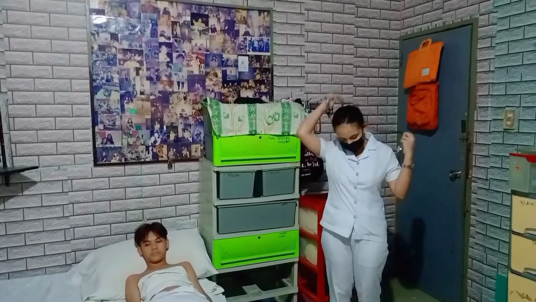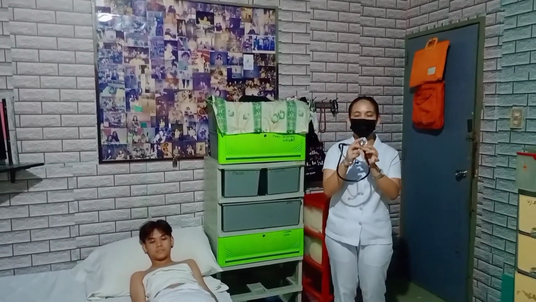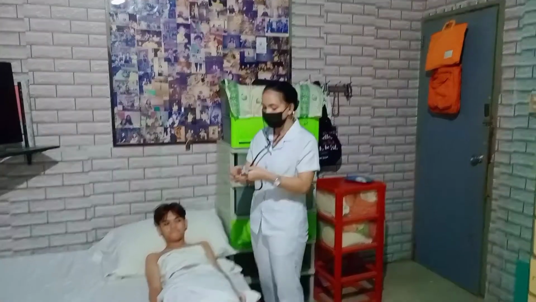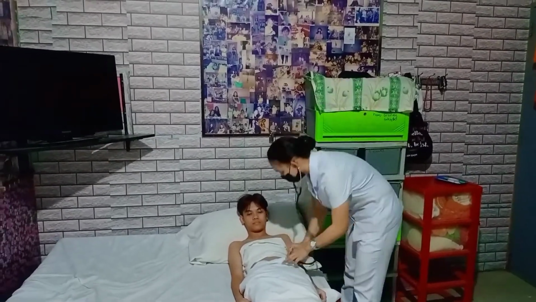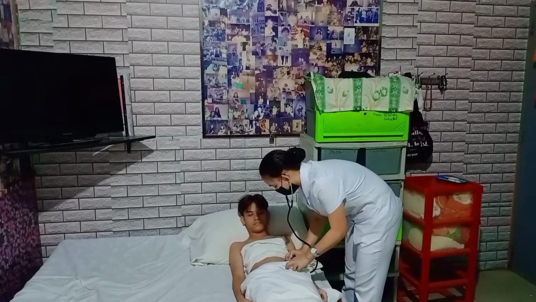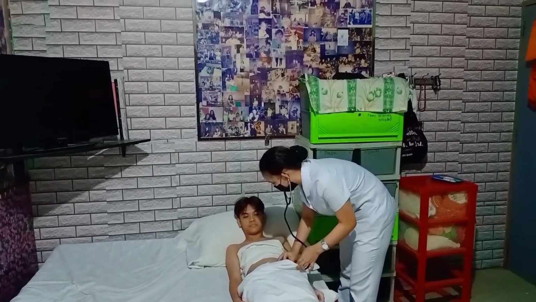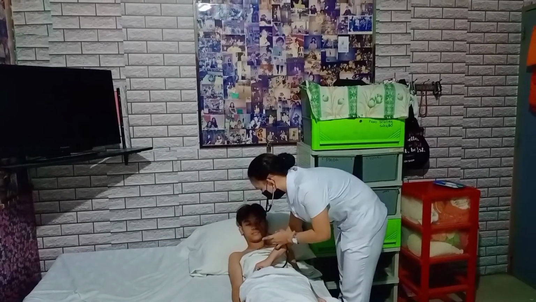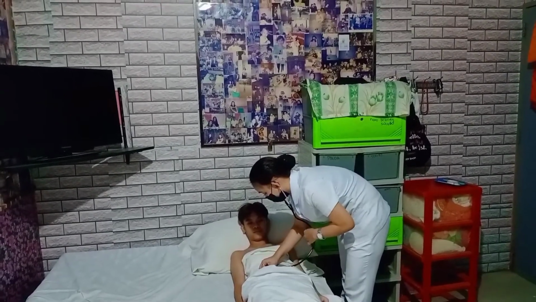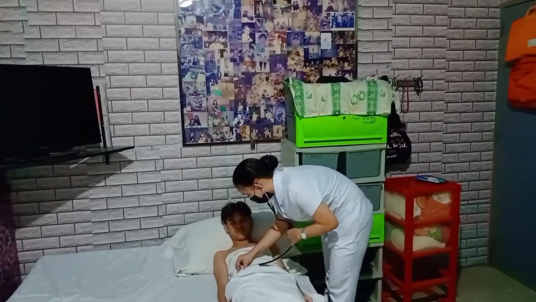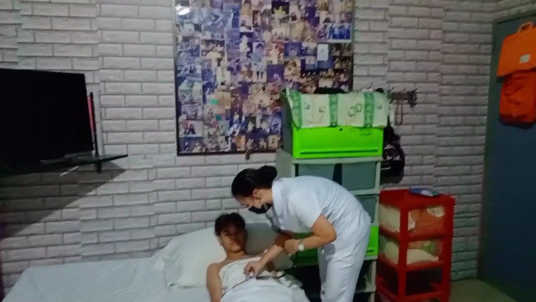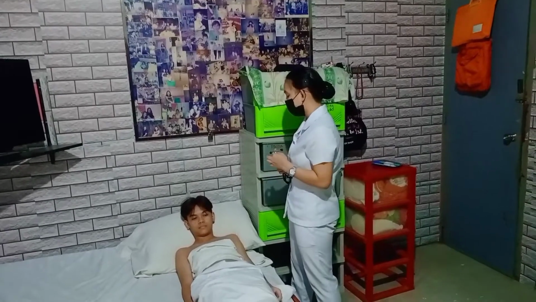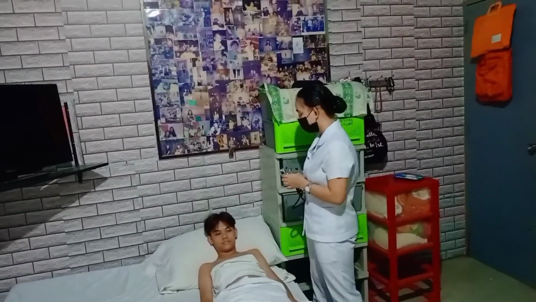So we use the bell of the stethoscope. This is the bell of the stethoscope. It is used to listen for bruits in the abdomen of your client. So I'm going to use the bell here. Do you feel any pain when I press it? Here. None. So far as I've listened, I didn't hear any bruits in your abdomen area. So probably the result for me is normal.